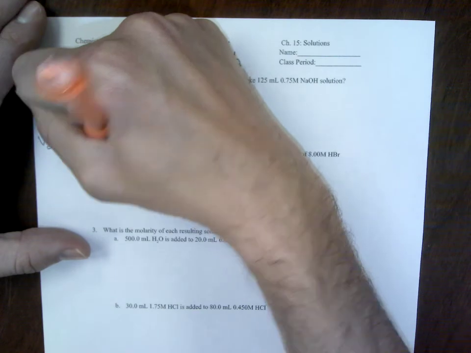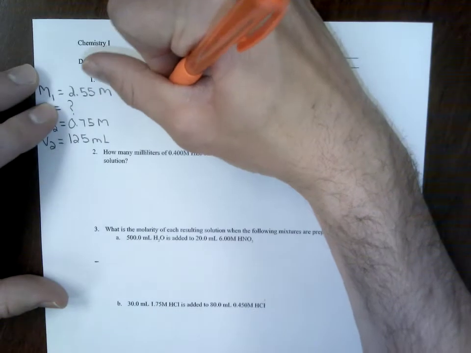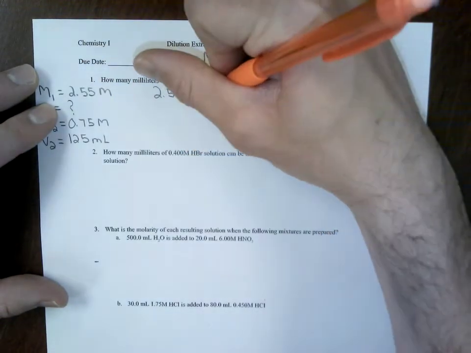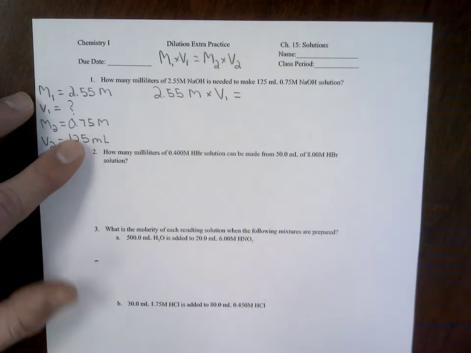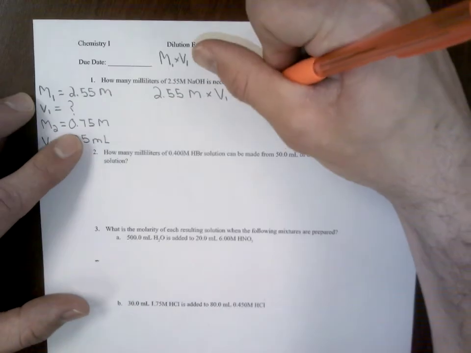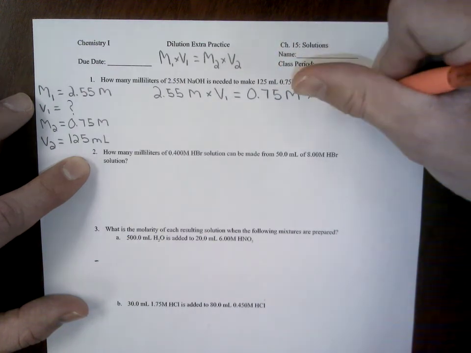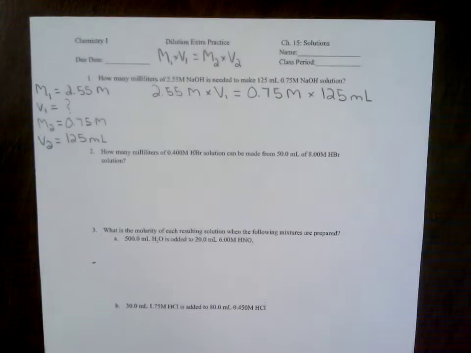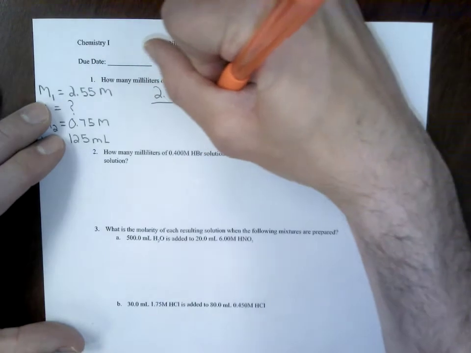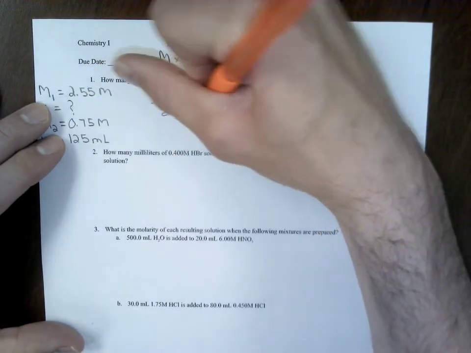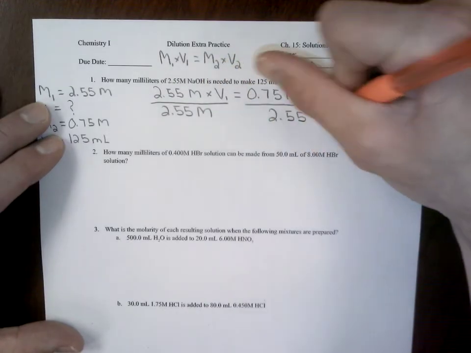So from here, we have everything we need to be able to solve for V1. So what we do here is we take 2.55 big M times our V1. We don't know what that is. We set that equal to our final concentration, which is 0.75 big M for molarity, times 125 milliliters. Now, we want to get V1 by itself. It is attached via multiplication, so what we need to do is divide each side by 2.55 big M for molar. And again, what you do to one side, you have to do to the other.